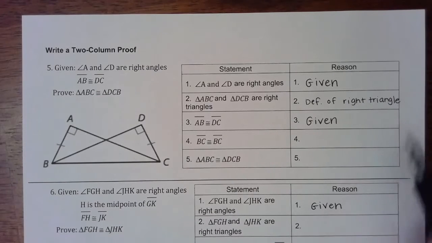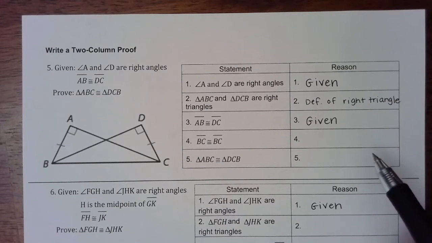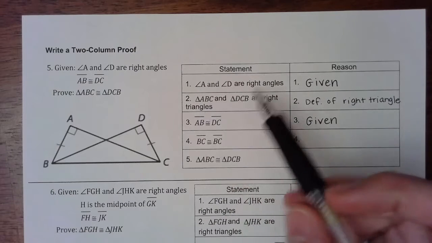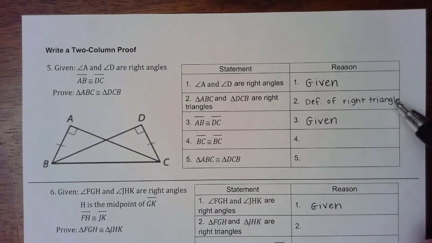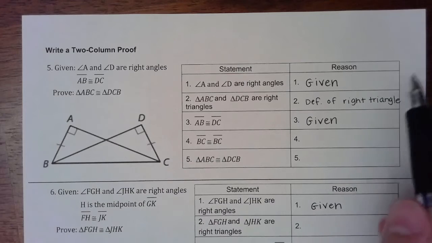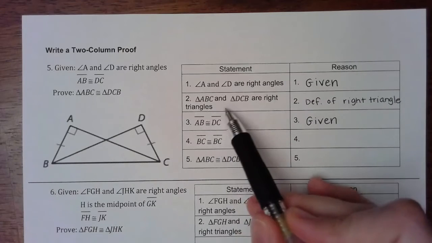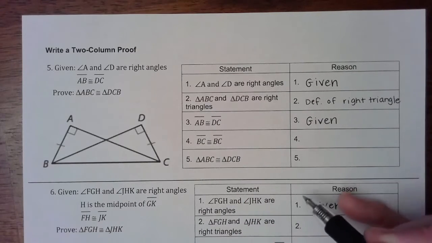We defined a right triangle to be a triangle that contained one 90-degree angle. Now this is important because you have to say they're right triangles if you're eventually going to use HL. So as soon as you see something saying that they're right triangles, that usually means that later on you'll use HL in your proof.